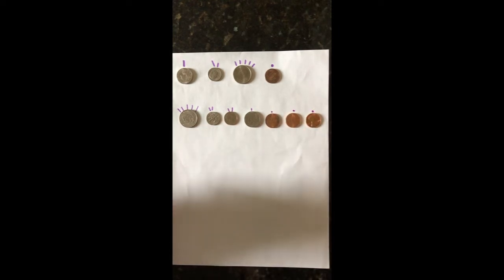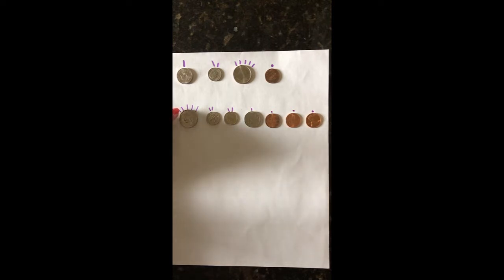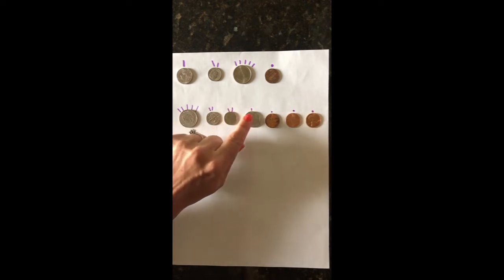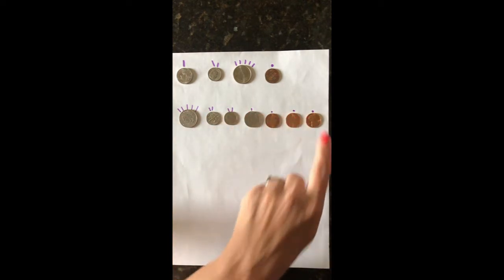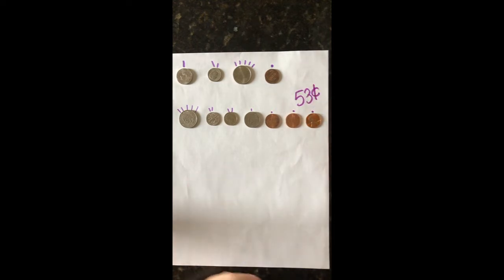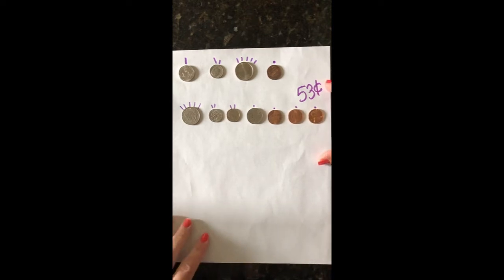Now we're going to count all the hairs by 5s. Here we go. 5, 10, 15, 20, 25, 30, 35, 40, 45, 50, 51, 52, 53 cents. So this collection would be 53 cents. All right? All right, very good.